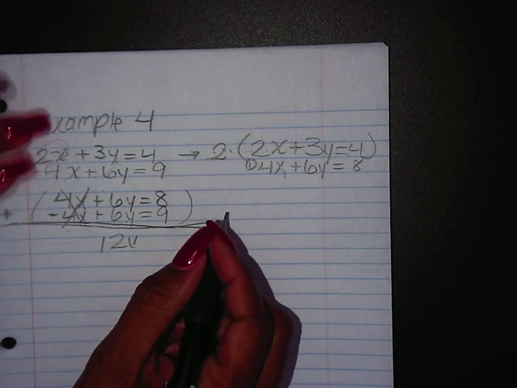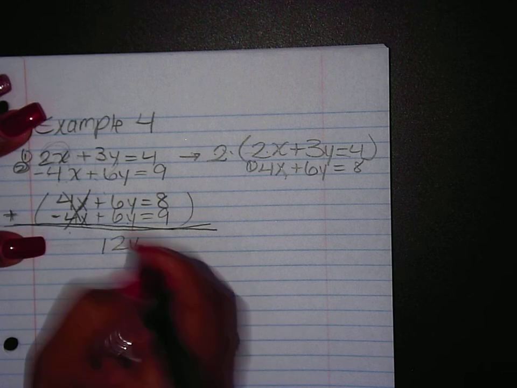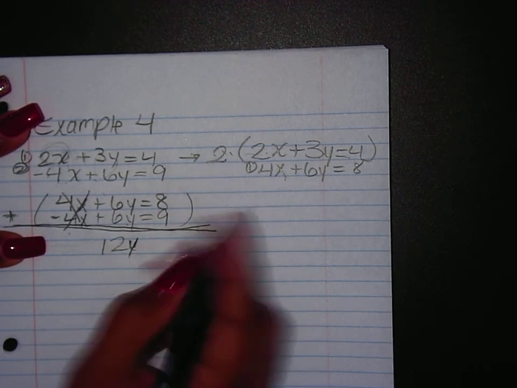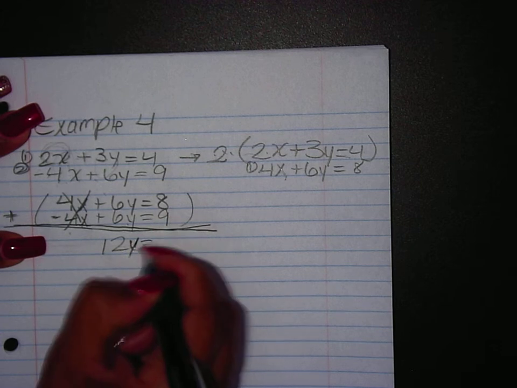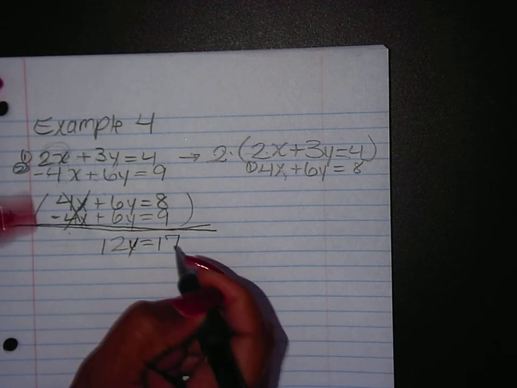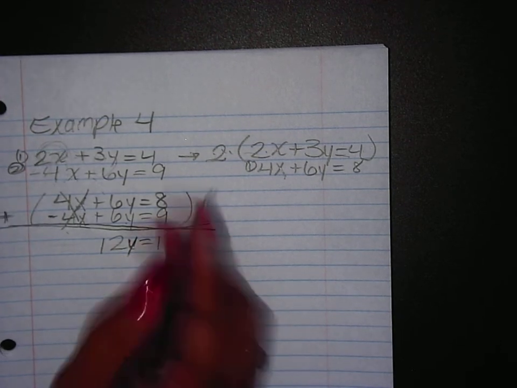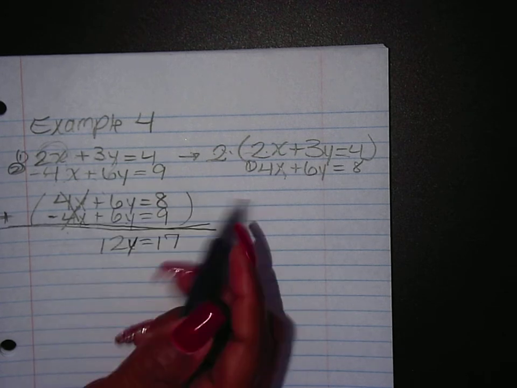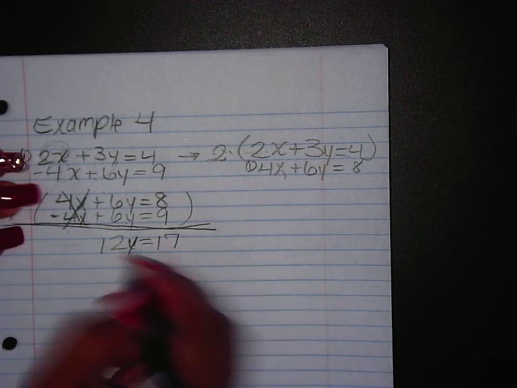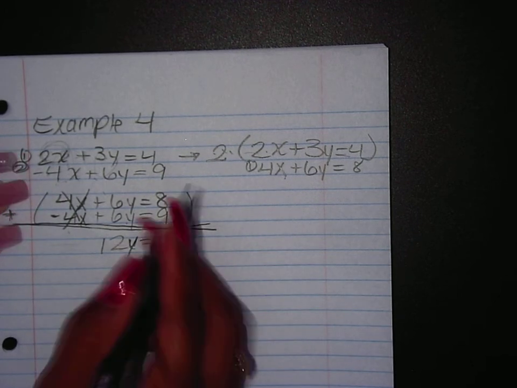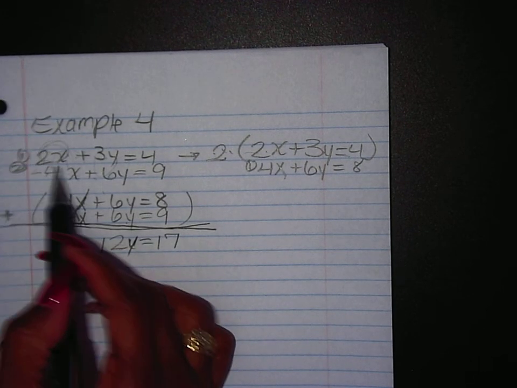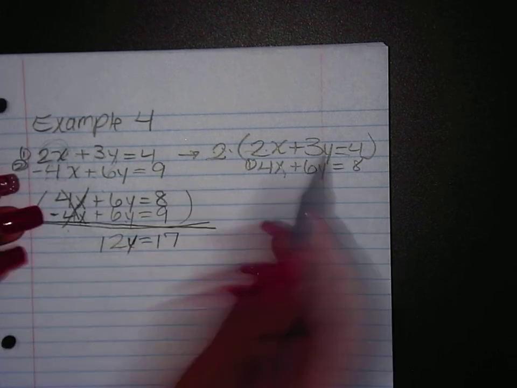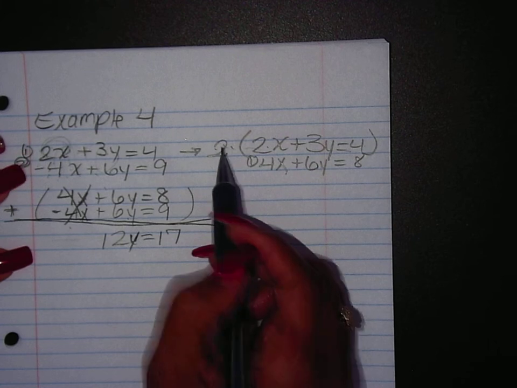Okay. So that's going to give me a positive 12y. Did I do that? Yes. And equals 17. And once I have that, I'm going to do what? Yes, I'm going to solve for y. And I'm trying to just make sure that I wrote my information down correctly for negative 4x plus. Okay, I got it.